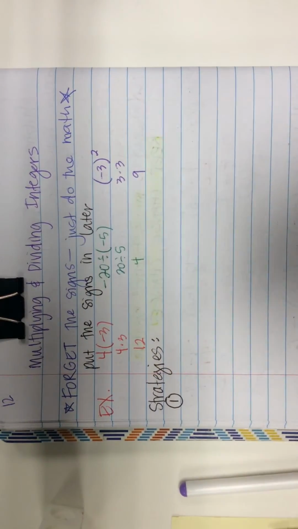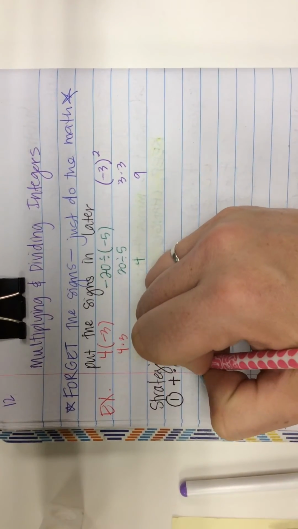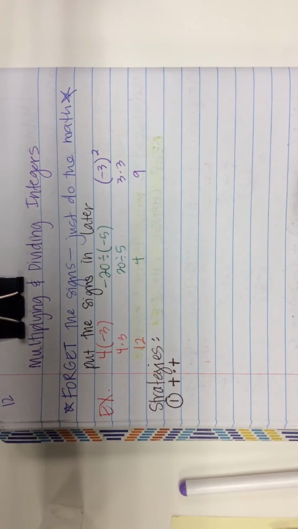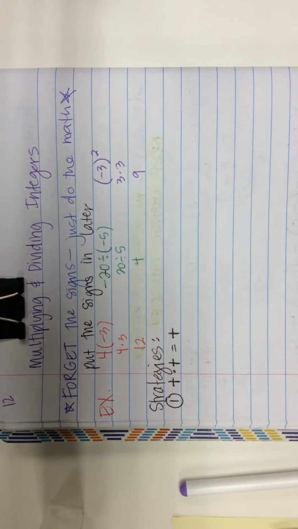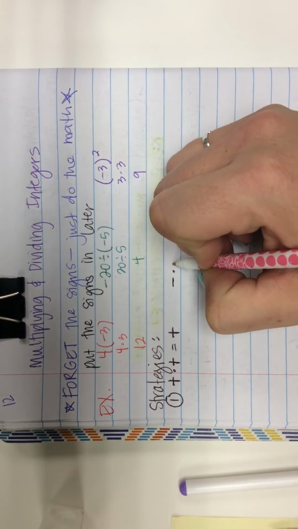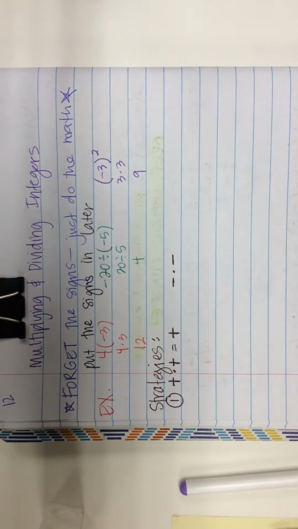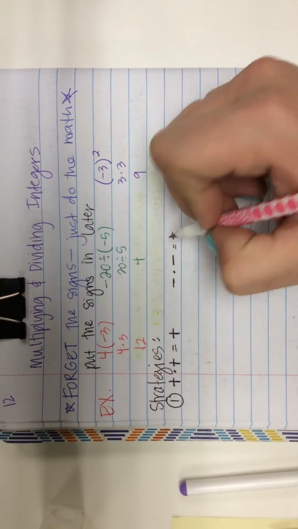I learned that a positive times a positive, duh, is a positive. I learned that a negative times a negative is a positive. And here's why.